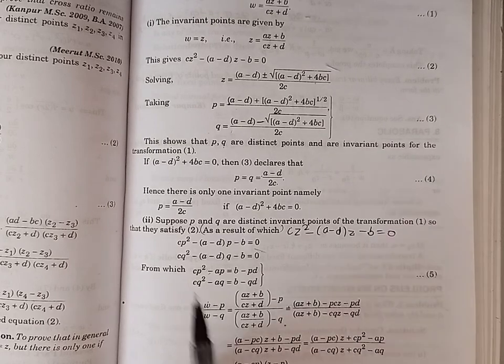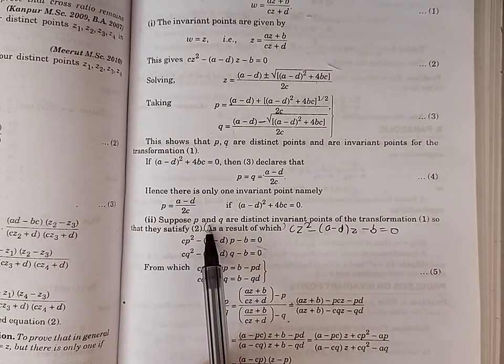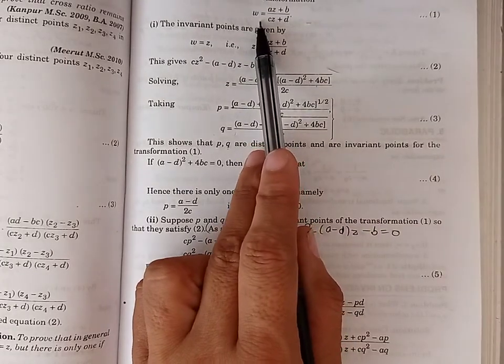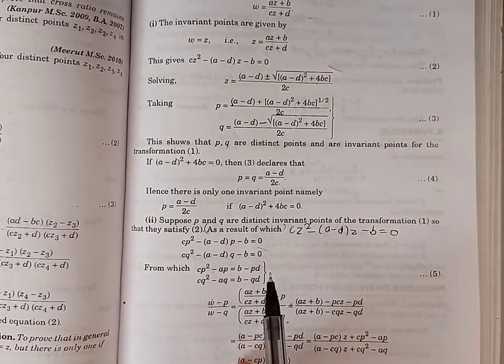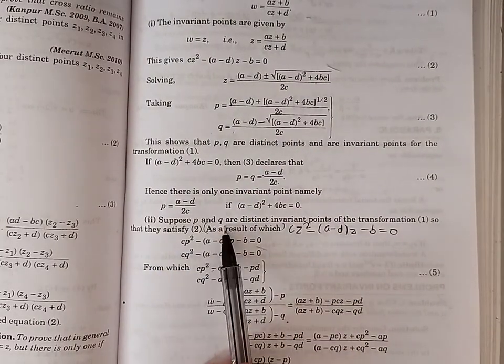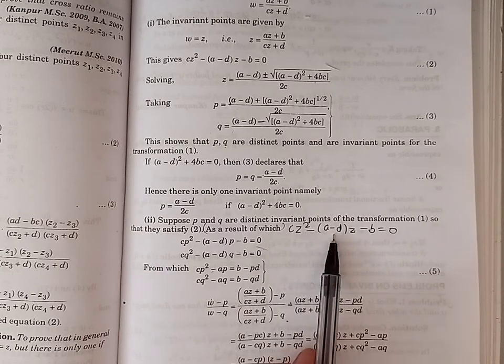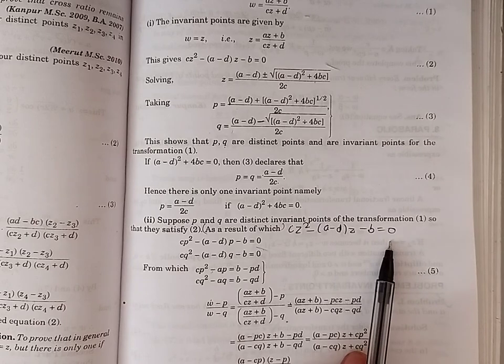So first of all, we take two distinct invariant points P and Q of the transformation W is equal to (AZ plus B) upon (CZ plus T). Now because these are the invariant points of the transformation, they will satisfy the equation CZ square minus (A minus T) into Z minus B is equal to 0.